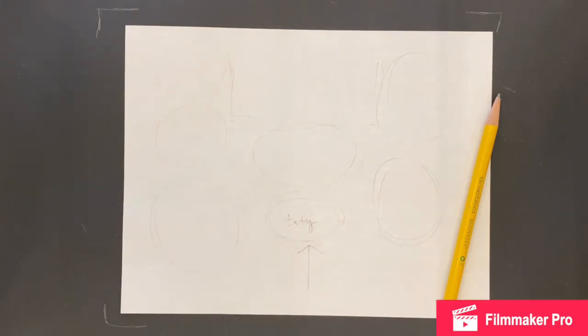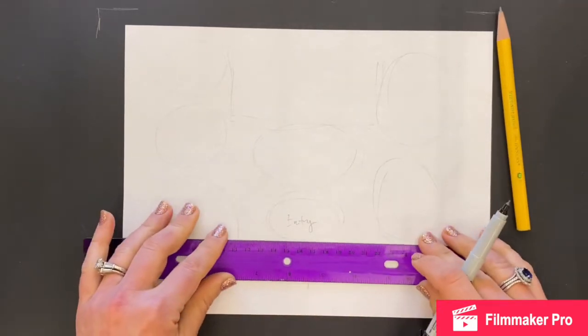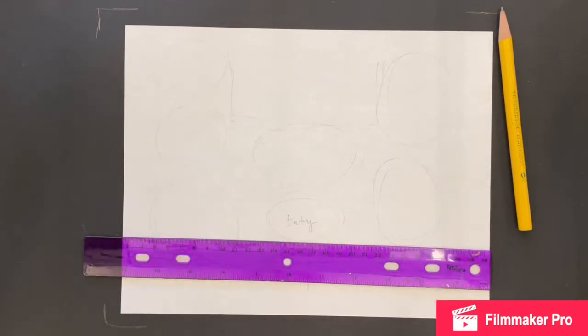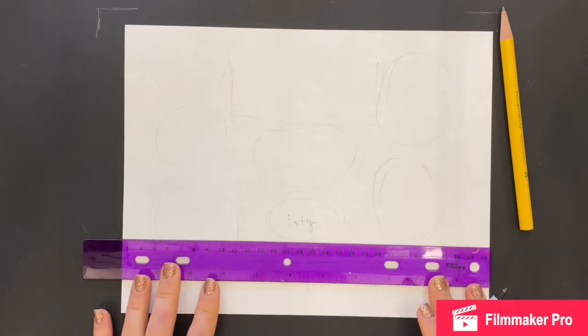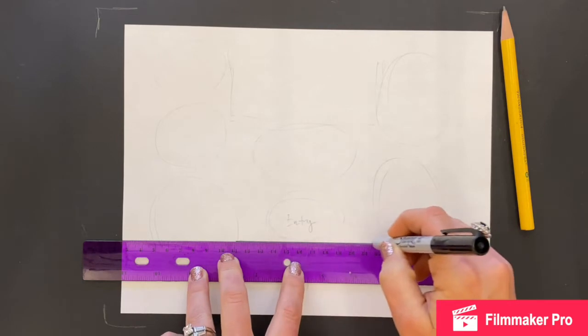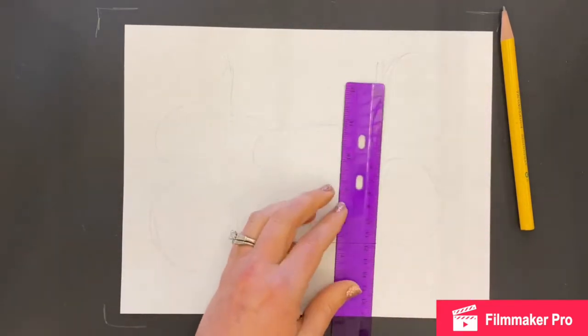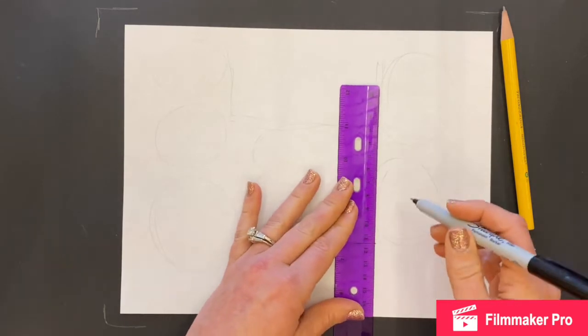Let's see. I'm going to go ahead and draw in a pen, but you're going to want to probably draw it in pencil just to make sure that if you mess up, you can erase it. Okay, so I'll draw my outside walls first. So that might be the front door.